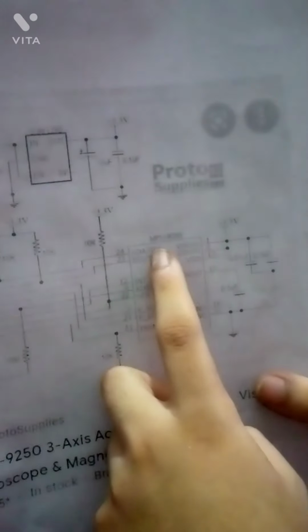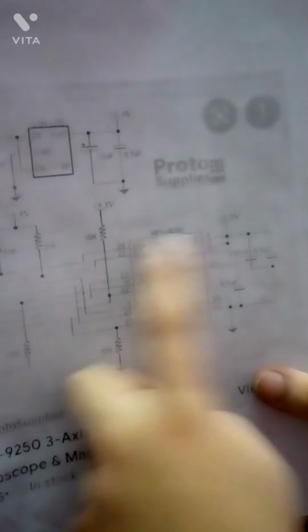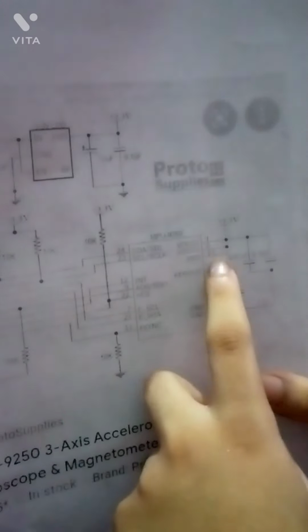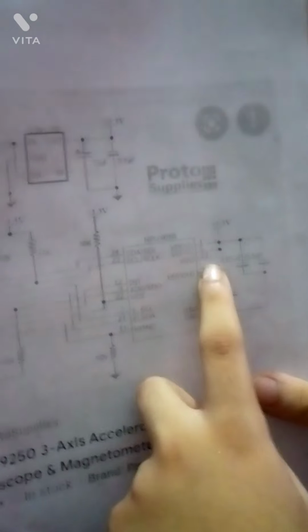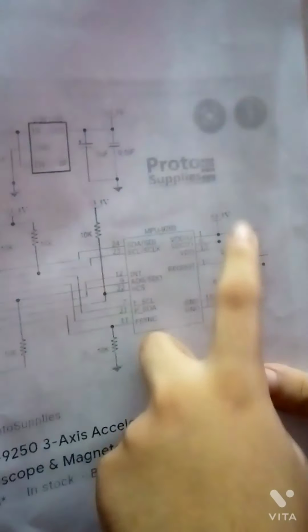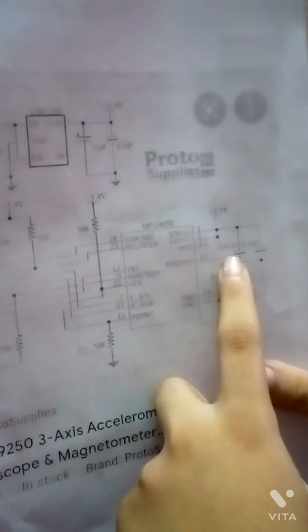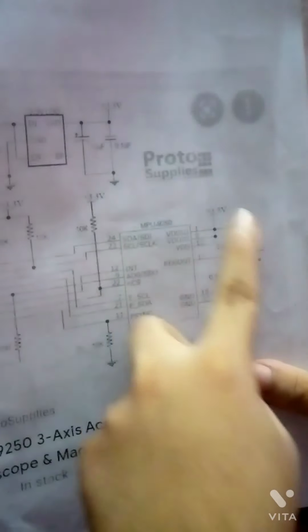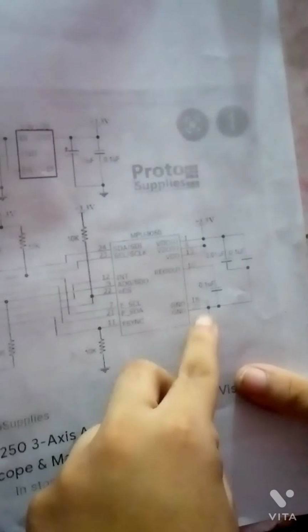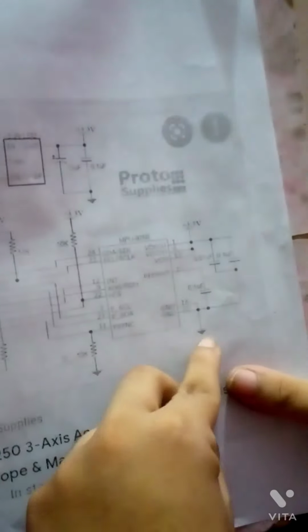They are based on a single IC, known as the MPU 9250 IC. This IC's pin number 1, pin number 8, and pin number 13 are connected to 3.3 volt. Pin number 10 is connected to ground with a 0.1 microfarad non-electrolytic capacitor. From 3.3 volt to ground, two 0.01 microfarad capacitors, also non-electrolytic, are connected. Pin number 20 and pin number 18 are also ground.